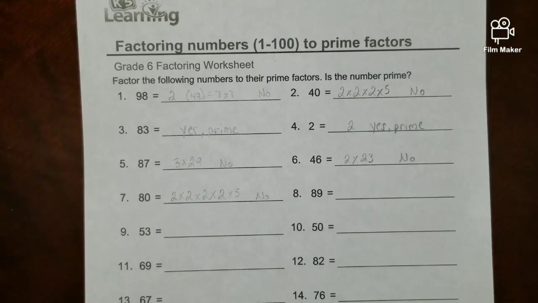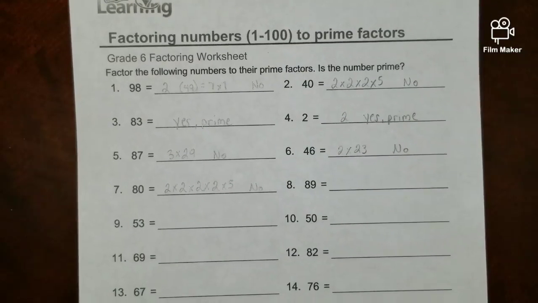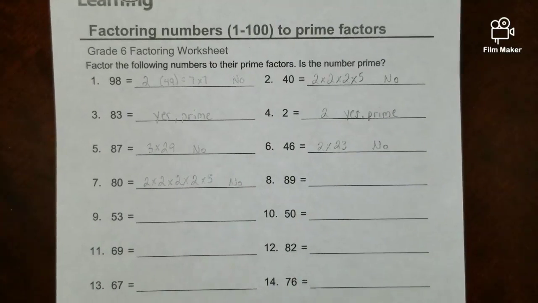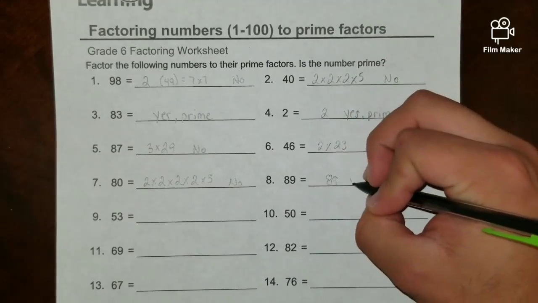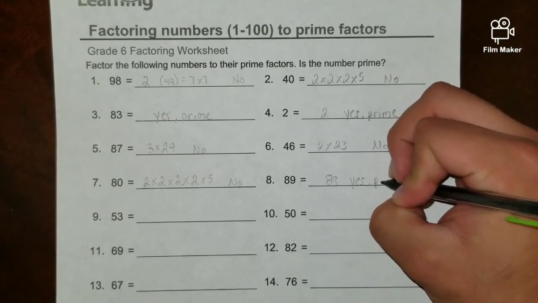For the next one, 89, it's not even, so we cannot factor it by 2, but we can try 3. So 89 divided by 3 will not give us a whole number. And since it can't be divided by 2, it cannot be divided by 4 either. So 89 is a prime number since it can only be divided by itself, 89. So yes, 89 is a prime number.